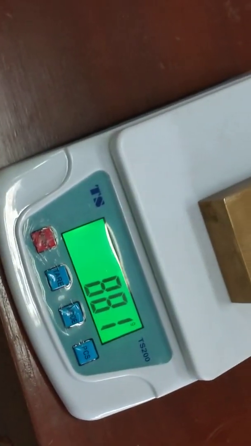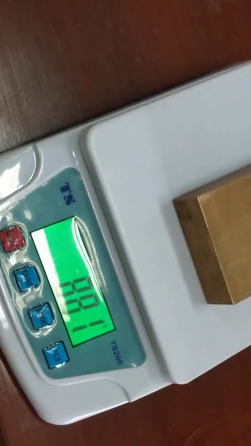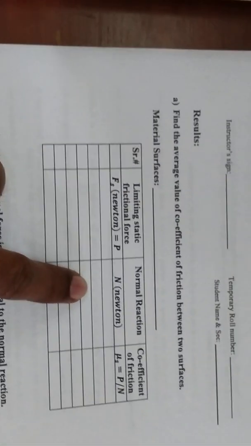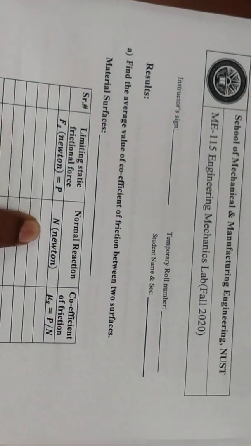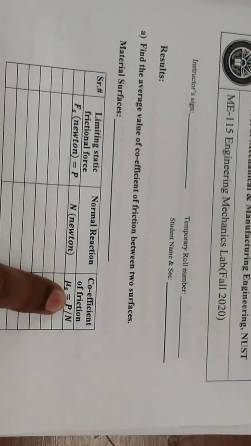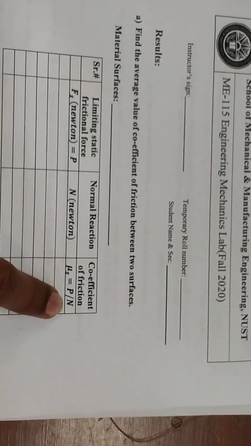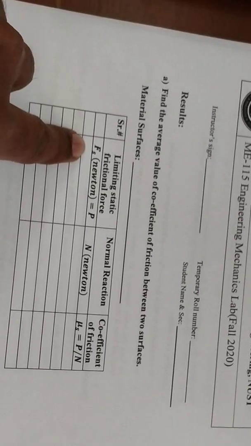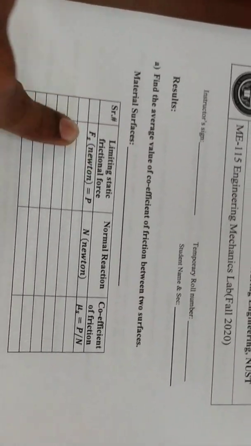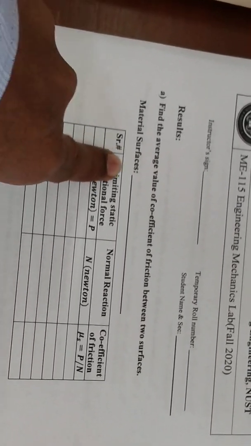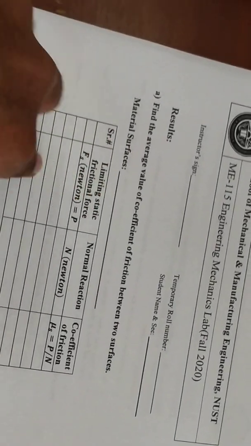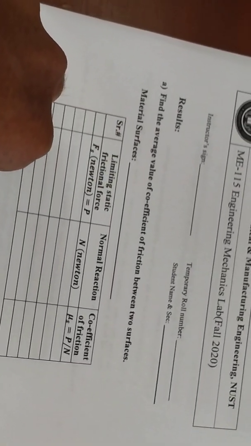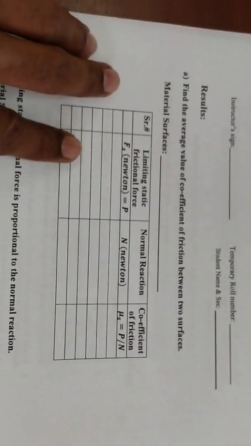So that's the physical balance. The weight of the brass I have here is 881 grams. Converting it into Newton, I would write the normal reaction here, and the coefficient of friction would be the force reading, the dial gauge reading, divided by the normal reaction. We have to perform this experiment for this material, for the rubber and brass, 4 to 5 times to find out the coefficient of friction between the two surfaces.